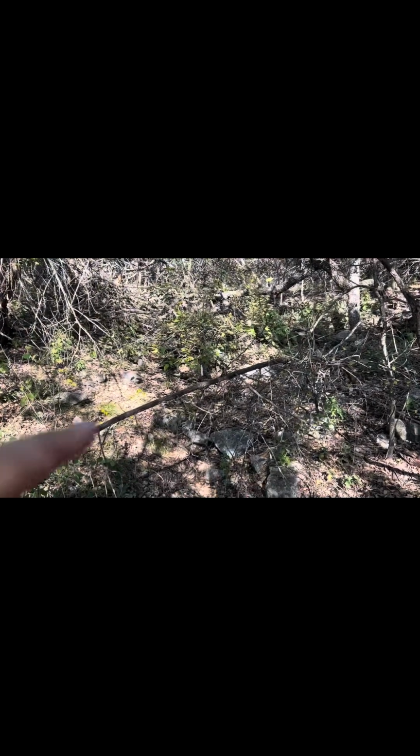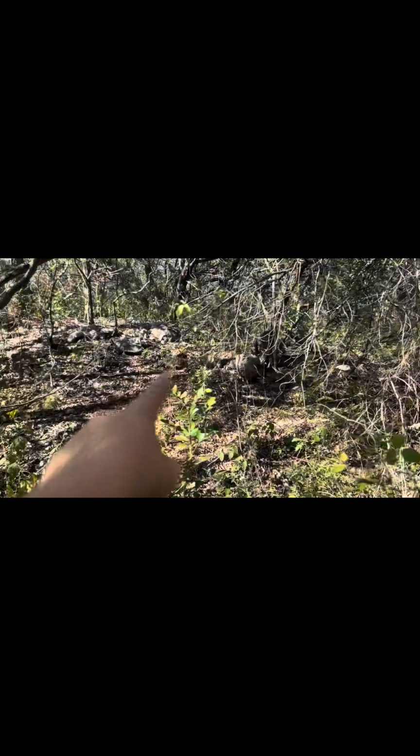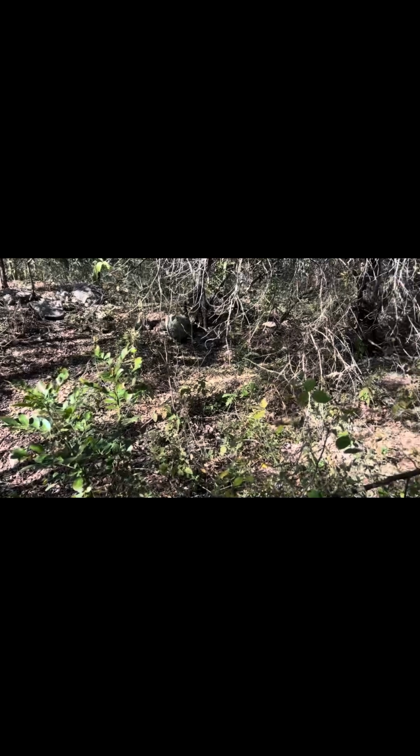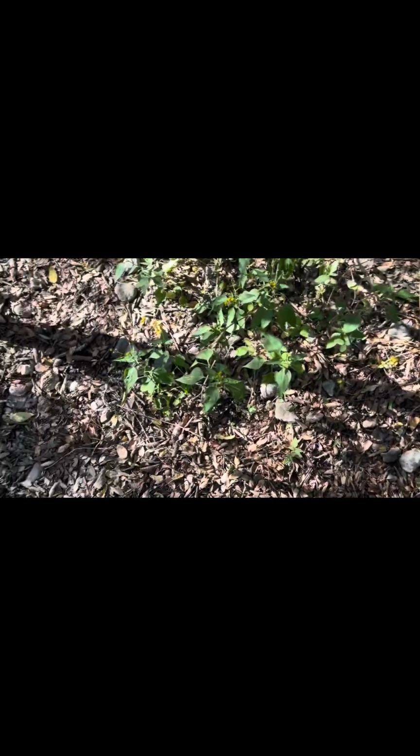So right here and right here, going along down this way, we have evidence of two ephemeral streams, which are streams that only appear after rainfall.